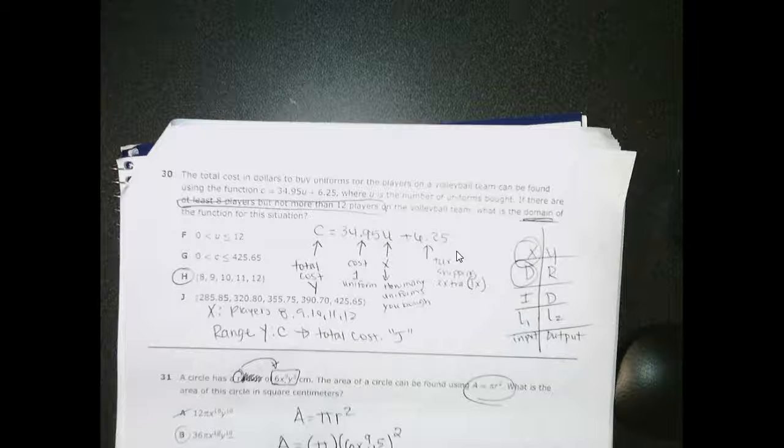And I had the class take this apart. C is your total cost. That's Y. 34.95, that's the cost of one uniform. That is slope. That is rise over run. That's direct variation. That's per. That's each. All those flavors you want to discuss. U is X, and X is how many uniforms you're going to buy. And the 6.25 could be tax, could be shipping. It's going to be a one-time extra thing only.